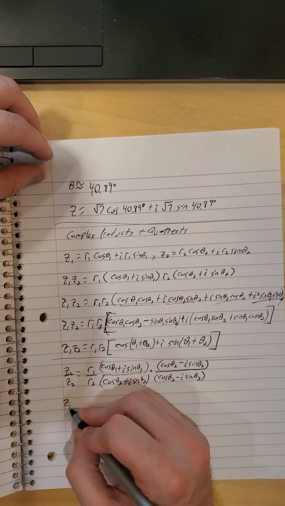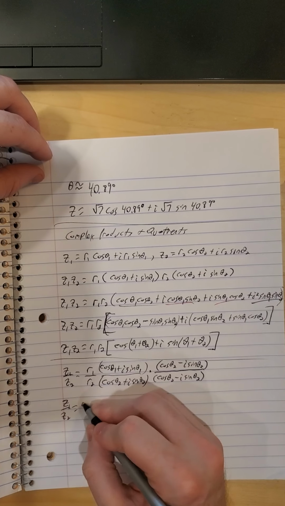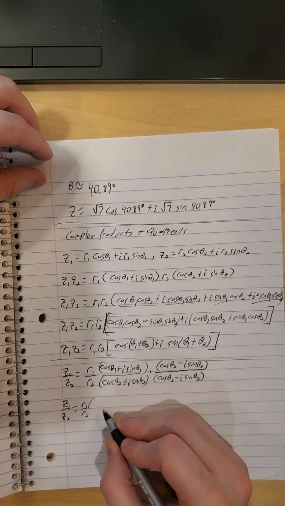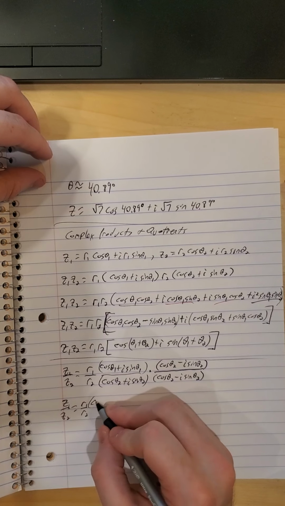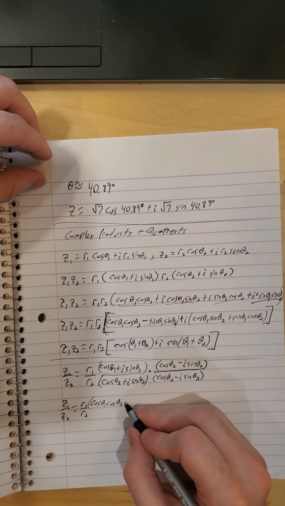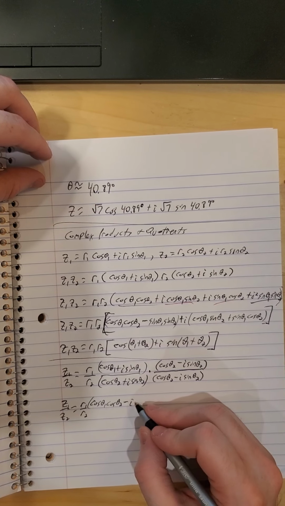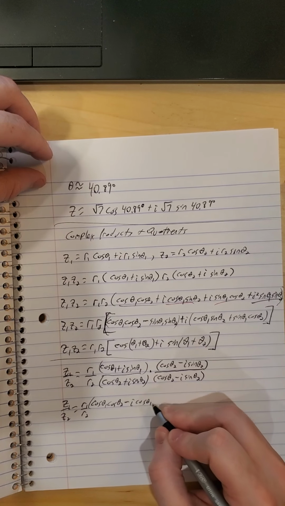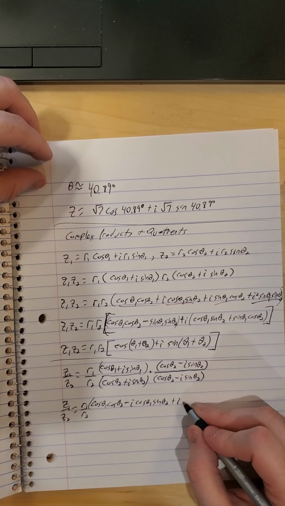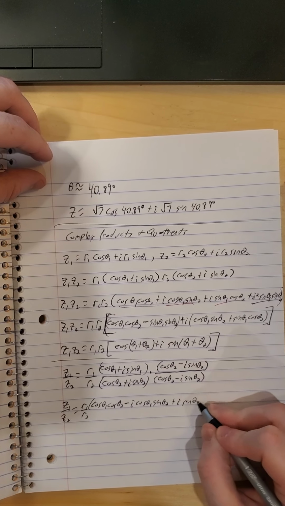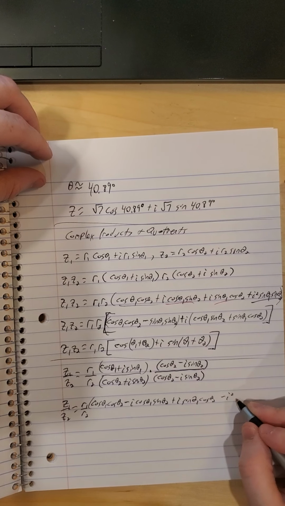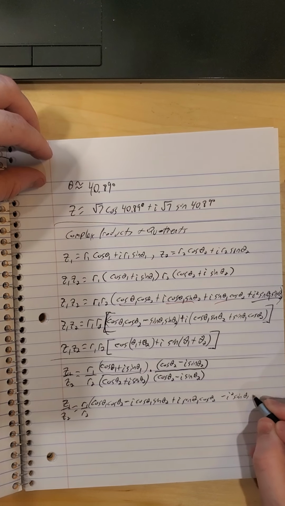Okay, so a little bit of foiling in our future. Something you can do in your sleep at this point. So we have cosine theta 1, cosine theta 2. We have minus I cosine theta 1 sine theta 2 plus I sine theta 1 cosine theta 2 minus I squared sine theta 1 sine theta 2.